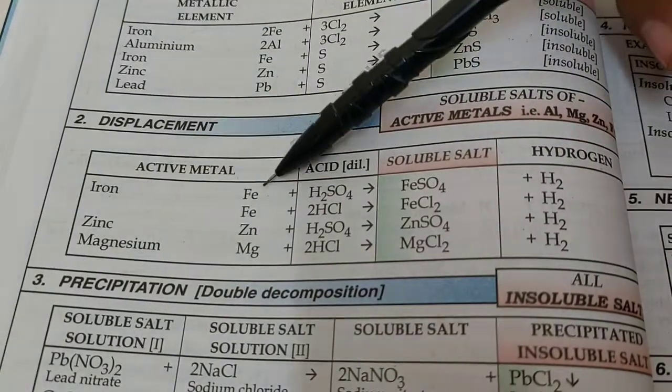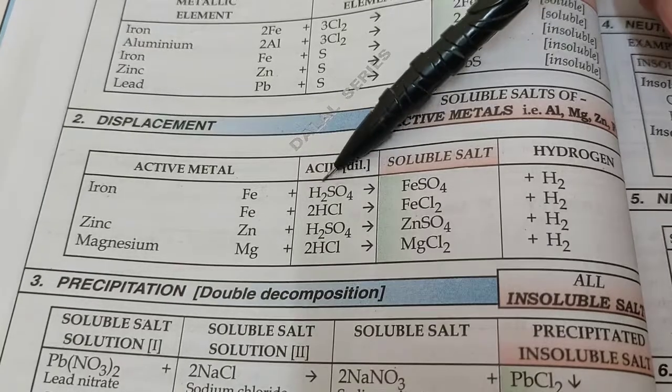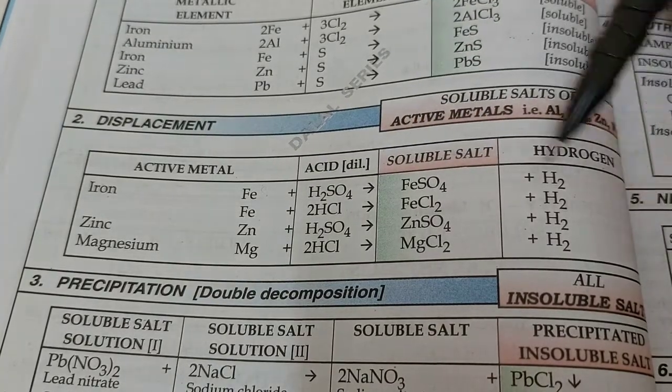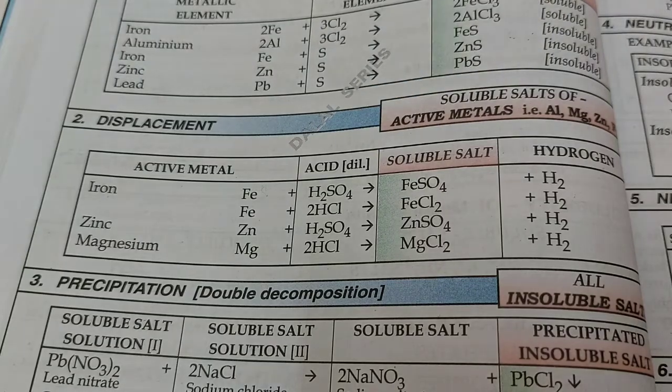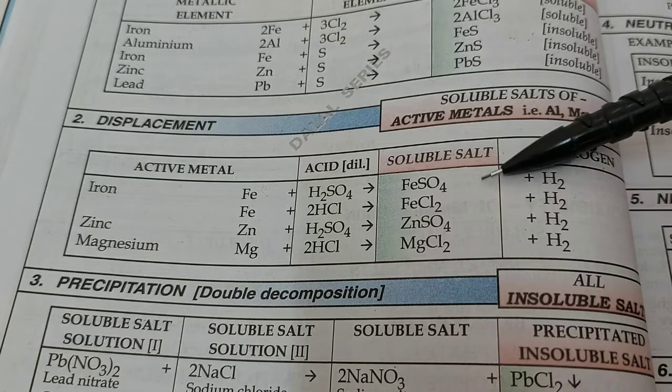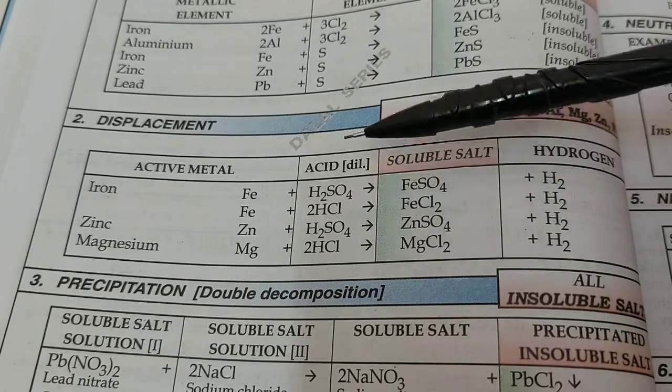So notice how iron has displaced hydrogen from the acid to form ferrous sulfate and hydrogen gas is given out. We can't use this method to form lead salt because lead salts are not soluble. So a coating will be formed on the metal and the reaction will stop.